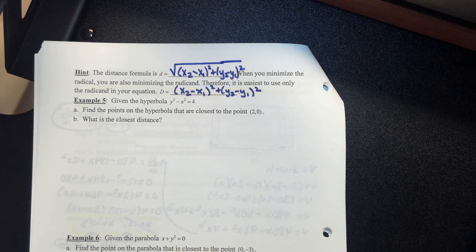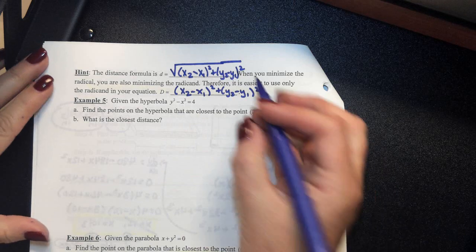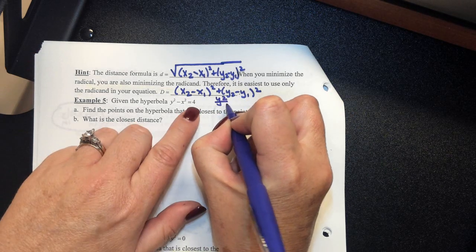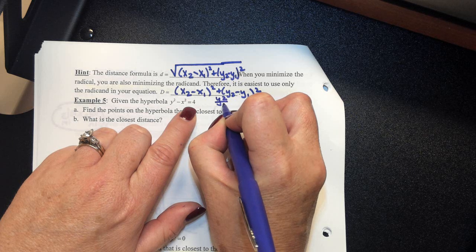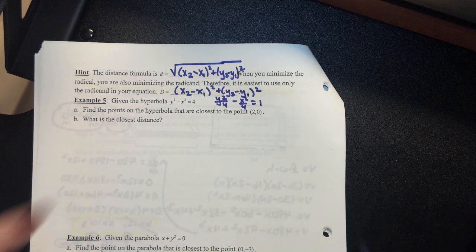Hyperbolas. Do you guys remember graphing hyperbolas? You don't remember ellipses and hyperbolas and all that fun stuff? Do you remember what the standard form of your hyperbolas and ellipses are? They always have to be equal to what? 1. So for the standard form, if I divide this whole entire equation by 4, it's going to be y squared over 4 minus x squared over 4 equals 1.